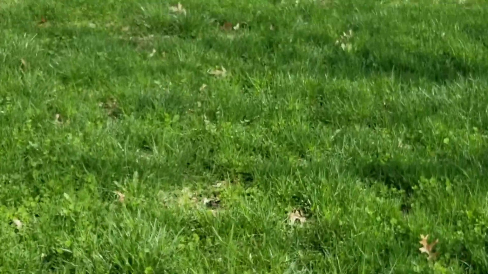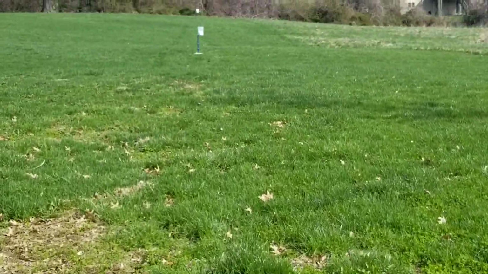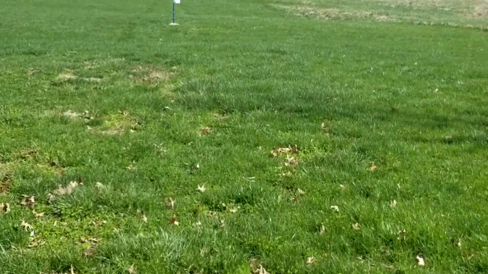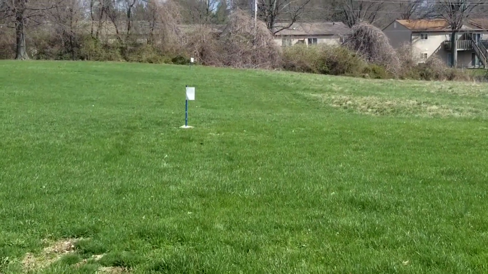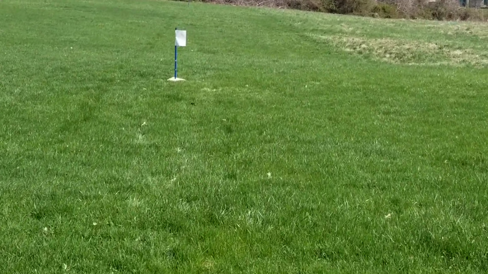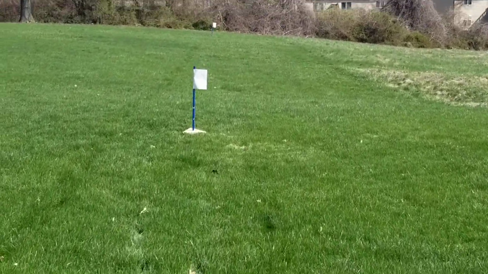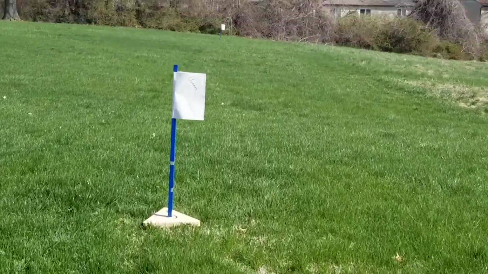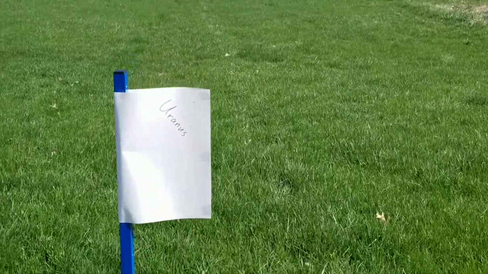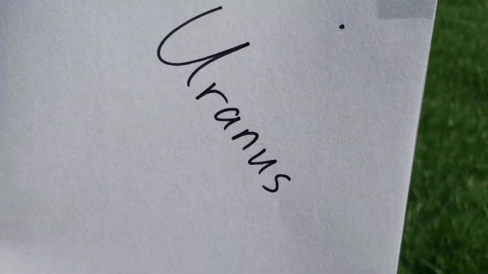Then we got to walk all the way to Uranus. Here it comes. Uranus was 63.8 meters. Feels like it's taking forever to get there, I know. Here we go. There's Uranus. Also, the circle size is smaller. Just a bigger dot now, but there it is.